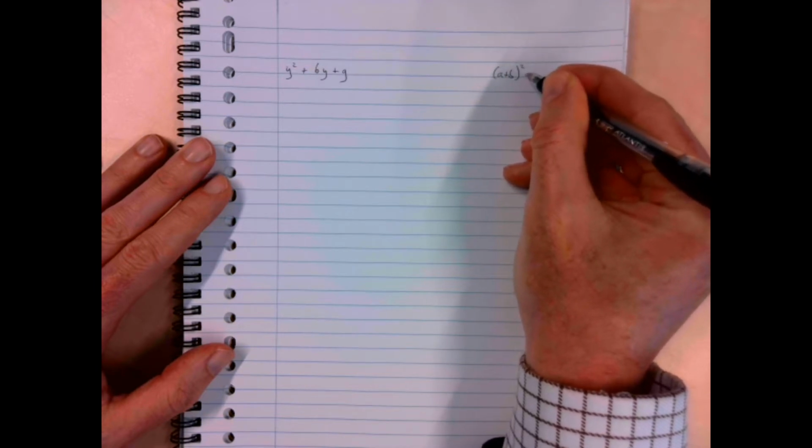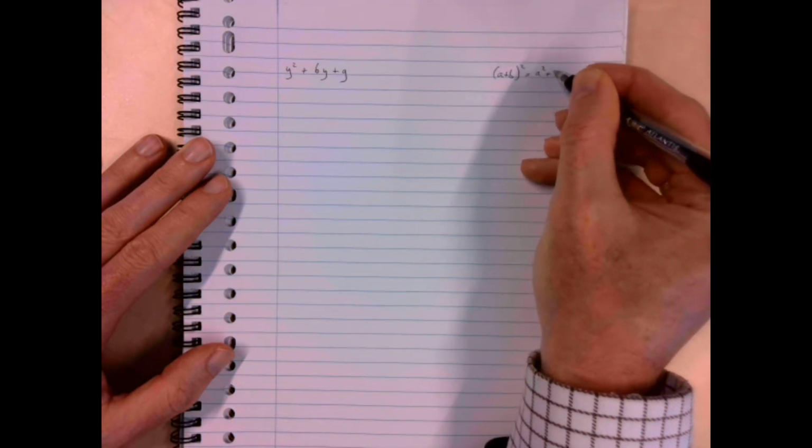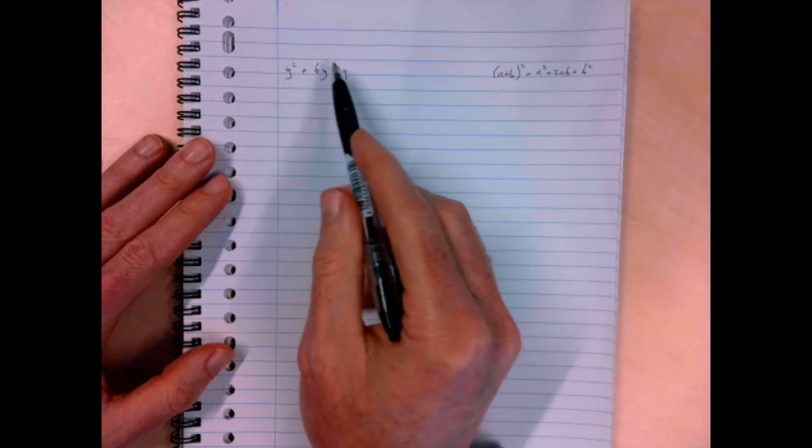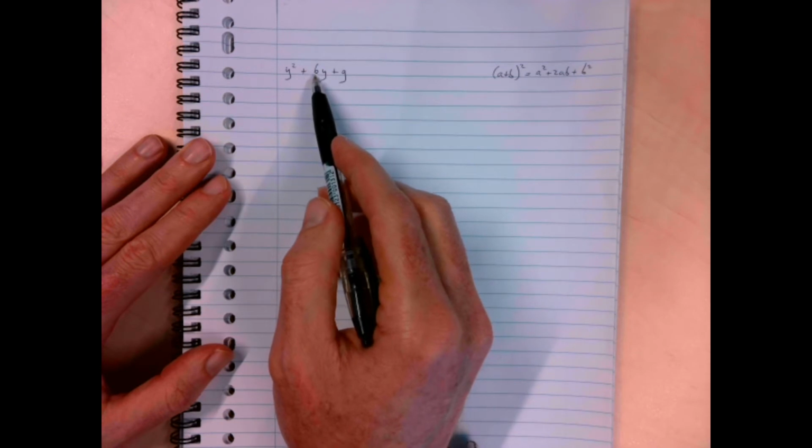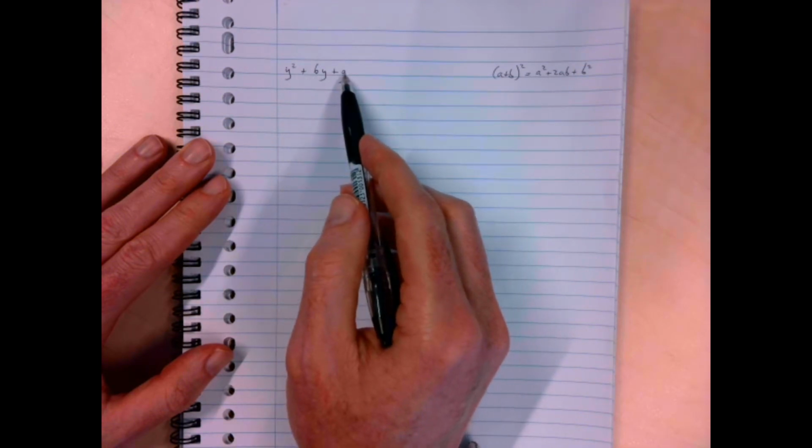Can we rewrite this as a product of factors? Well, remember the quadratic identities, in particular (a plus b) squared equals a squared plus 2ab plus b squared. Now observe that the forms of these two expressions are rather similar, in particular since 6 is just 2 times 3, and 9 is 3 squared.